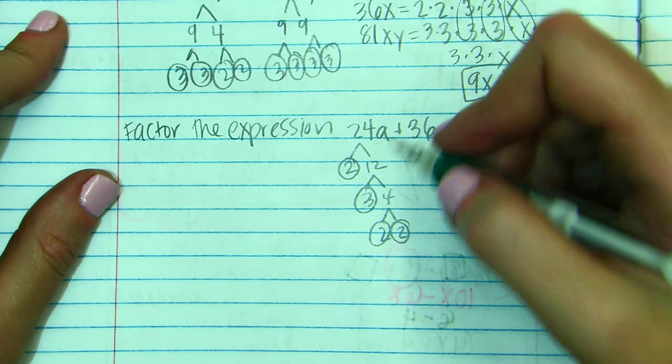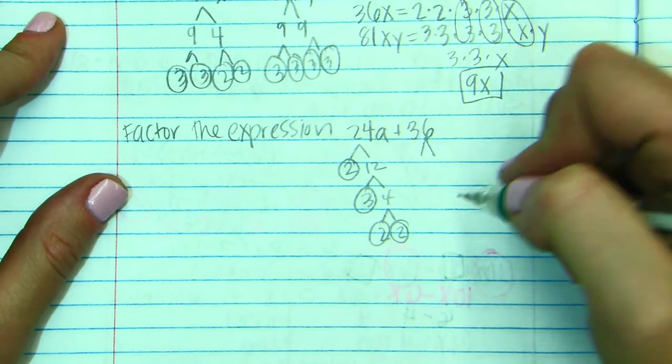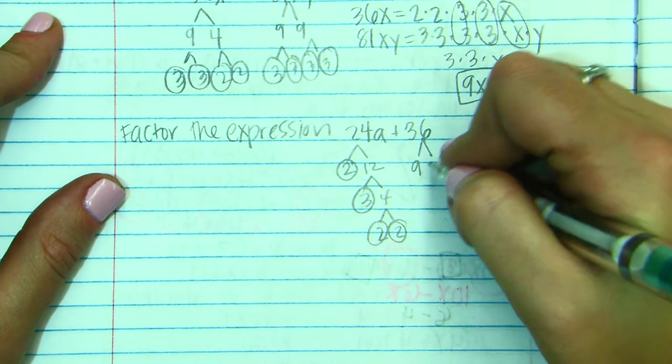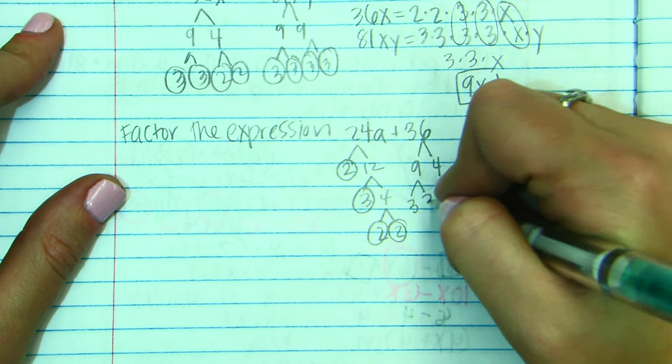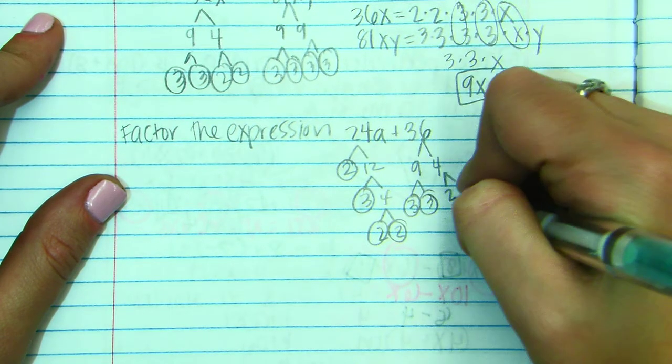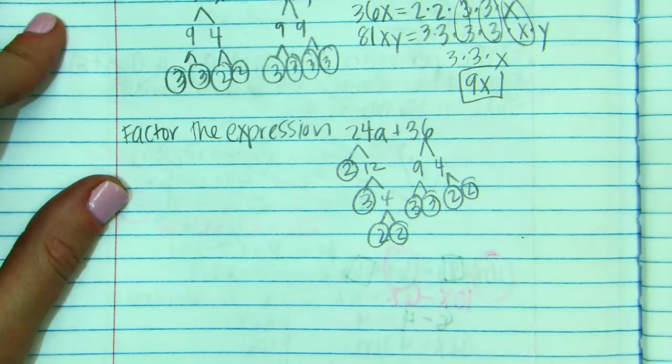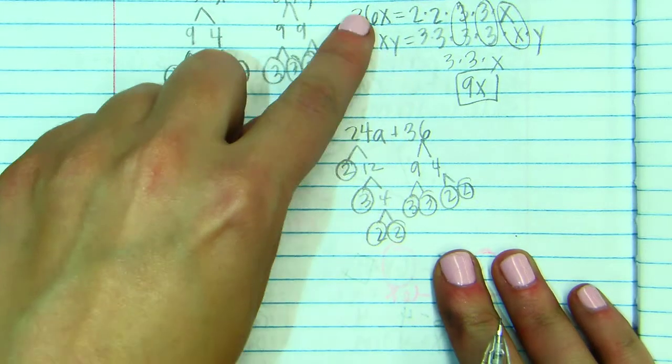Then I'll do the 36. 36 I know is 9 times 4. Those are both composite. 9 is 3 times 3. Those are both prime. 4 is 2 times 2. Those are both prime. Then I'll do just like I did before. I'm going to write them on top of each other like this.